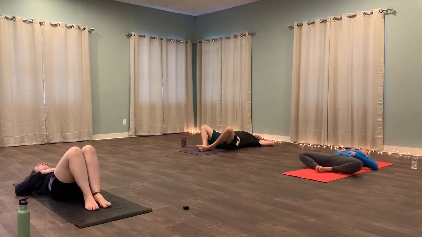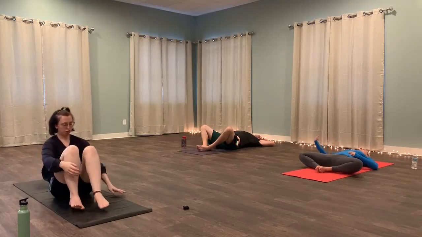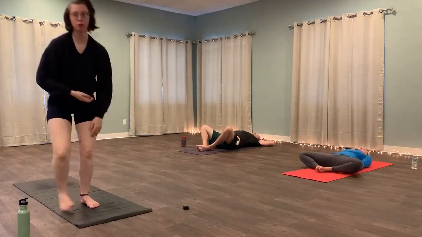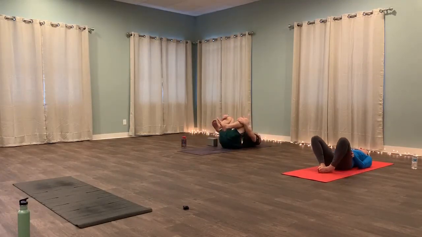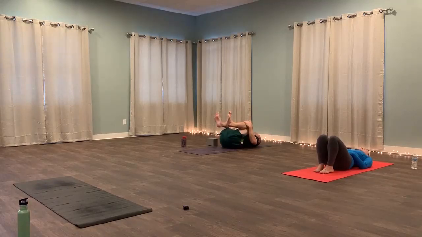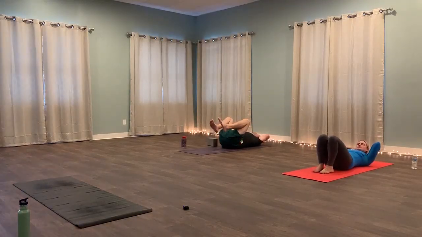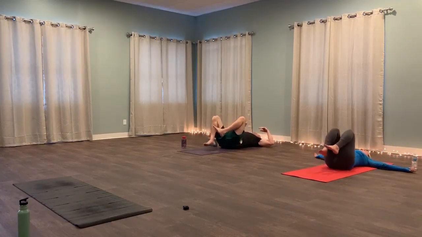Bring your knees up and start to hug your knees into your chest. Be preparing for a supine twist. Bring your arms out to a high T. On an exhale, release your knees over to the right side of your mat.